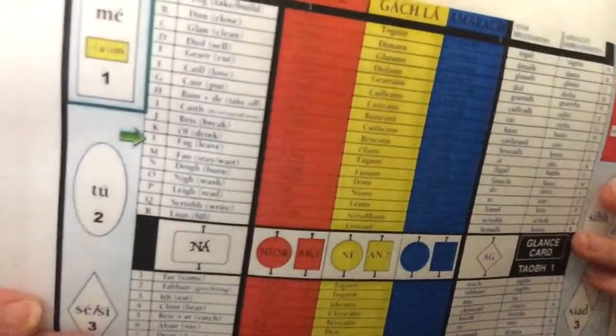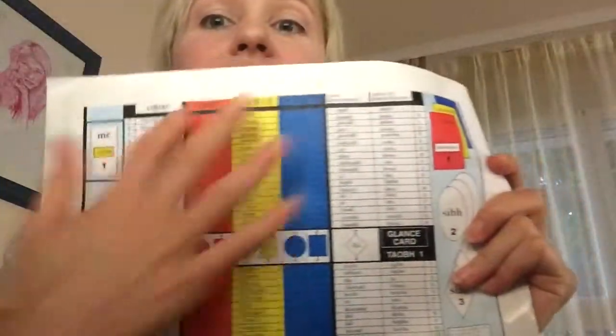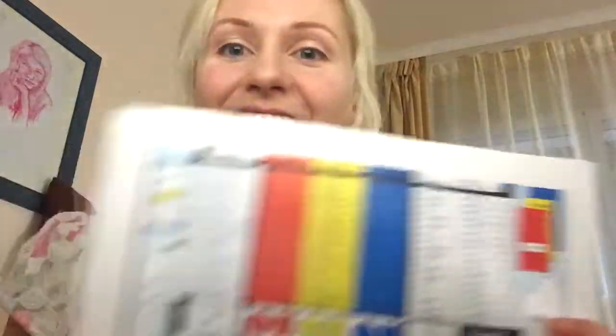Let's see, this is side 1. This is what we'll be working from today, by the way. It's extremely useful. Like I said, I know it looks a little bit scary, but this will become a very loyal friend to you as you work your way through the Irish verbs and other things. So this is the first side.